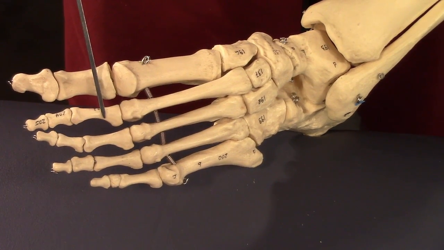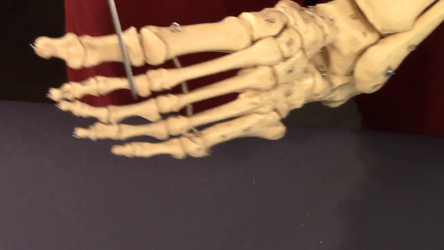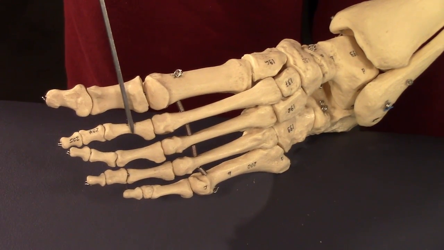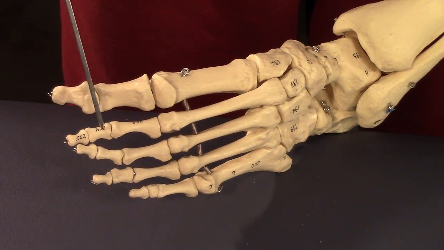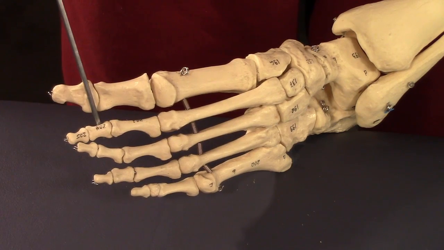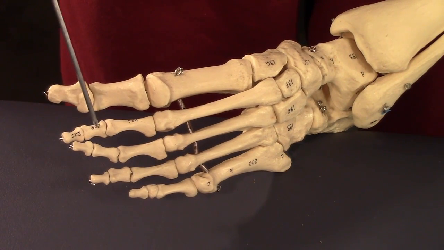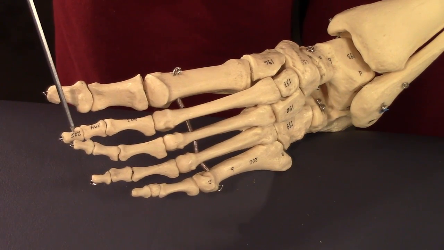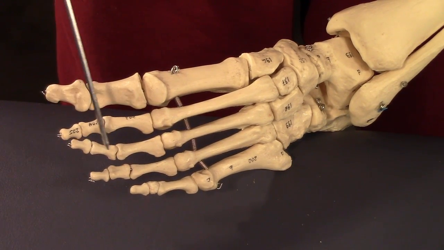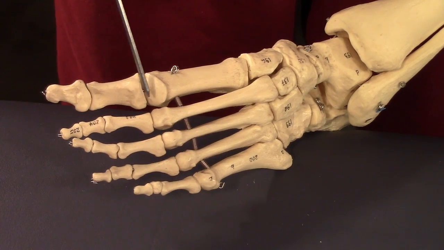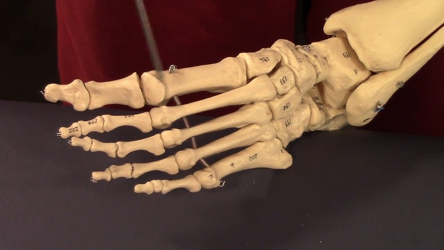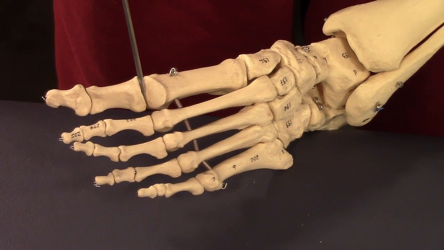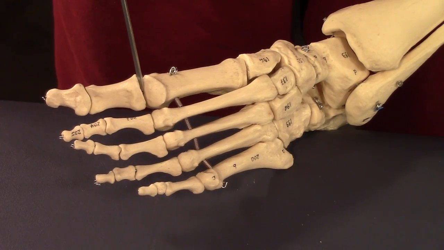This is the proximal phalanx. This is the middle phalanx, and this one is the distal phalanx. Proximal, middle, distal phalanx. And this joint is the metatarsal phalangeal joint.